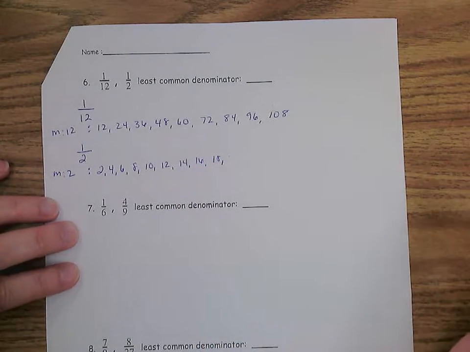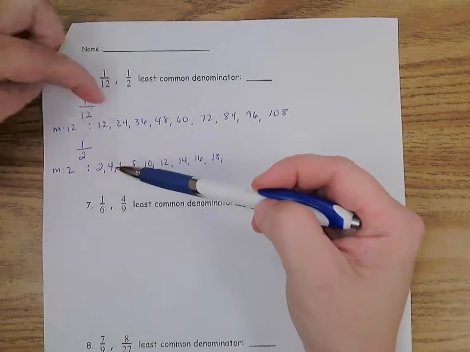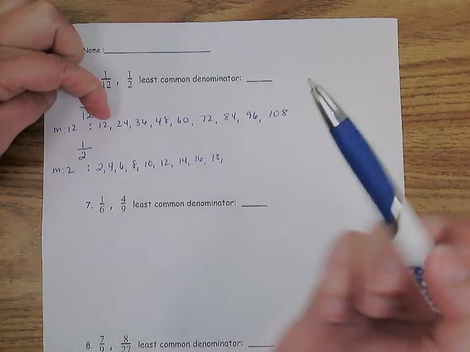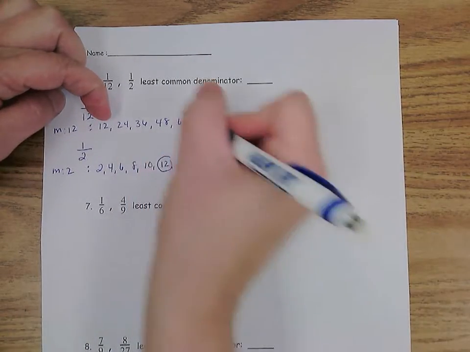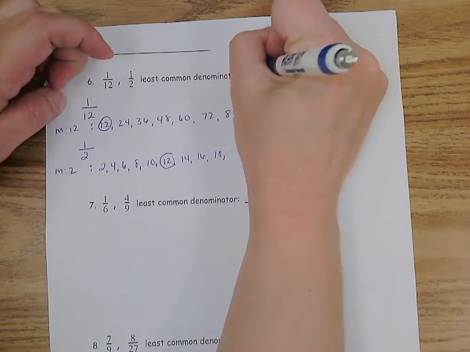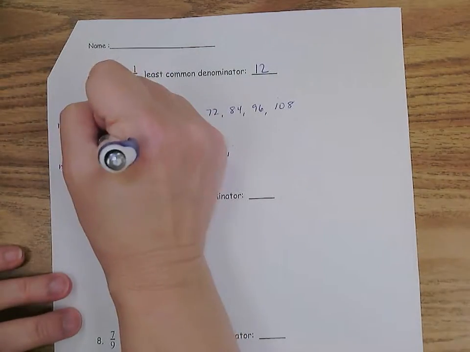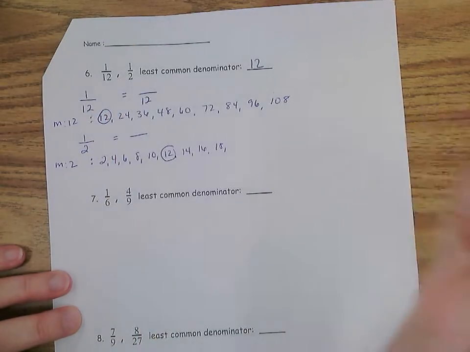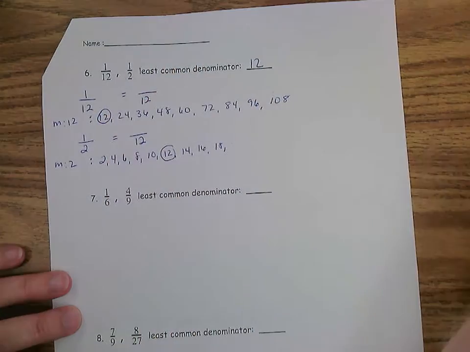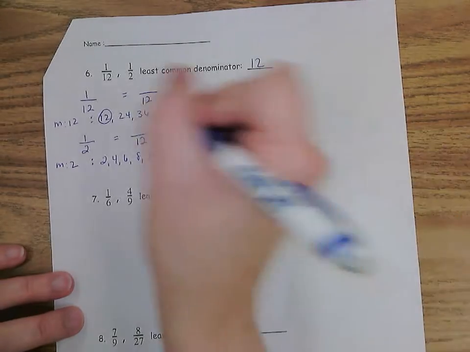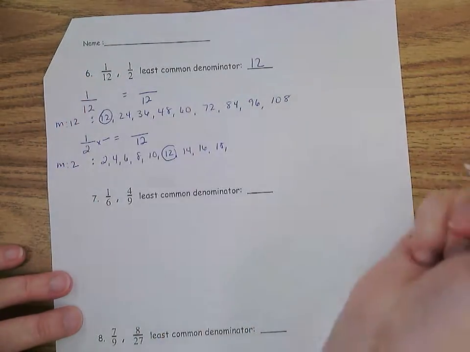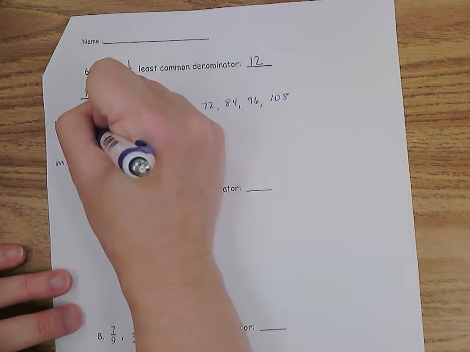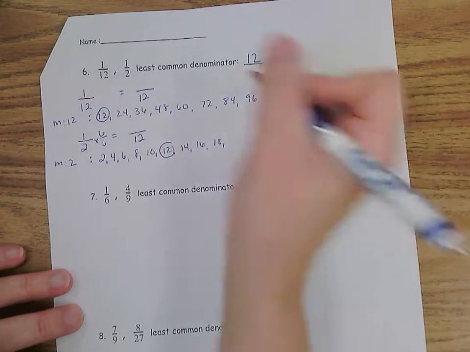So, which ones do they have? I'm going to start with a larger one. 12. Bam. Look, they both have 12s. So I'm going to make equivalent fractions with the same denominator. They have 12s. So 2 times what is 12? 2 times 6. So I have to multiply my 1 by 6. 1 times 6 is 6.